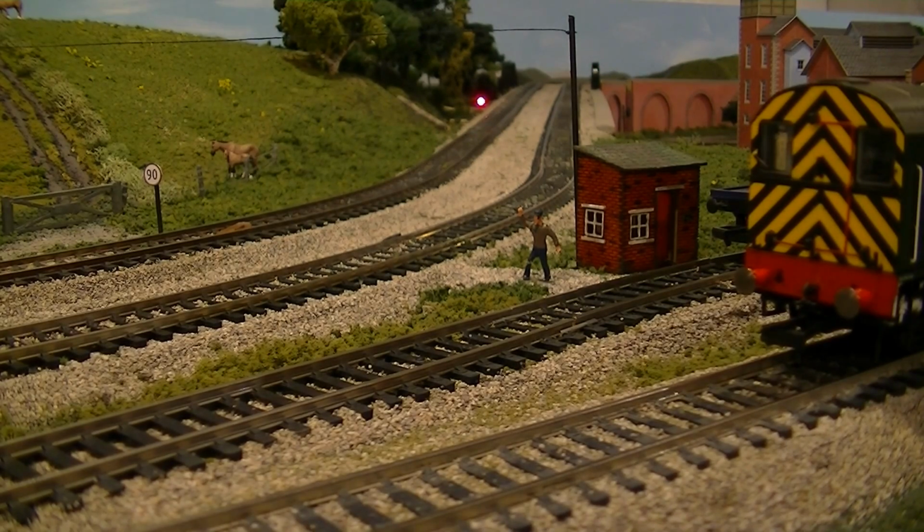I'm collecting all the materials for the big curve project, and since that's going to take a while, I've got to find other things to amuse myself with, like this little shunter's hut.